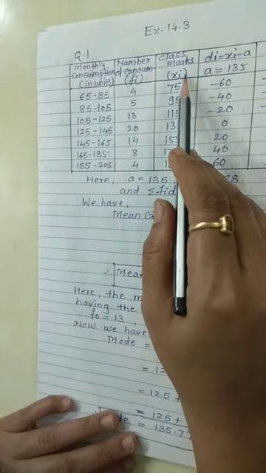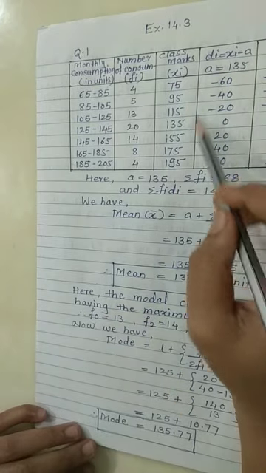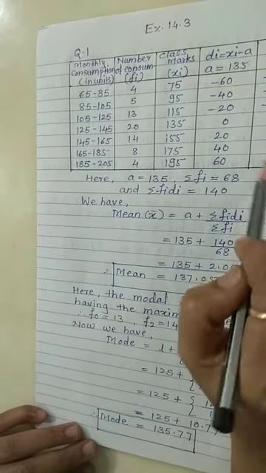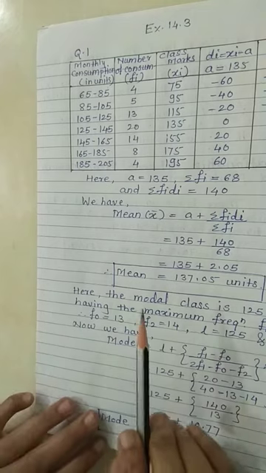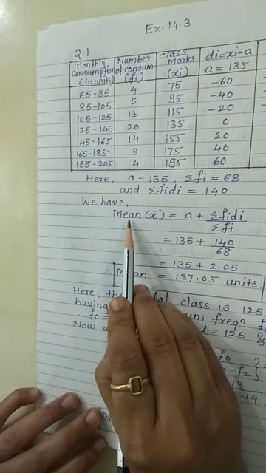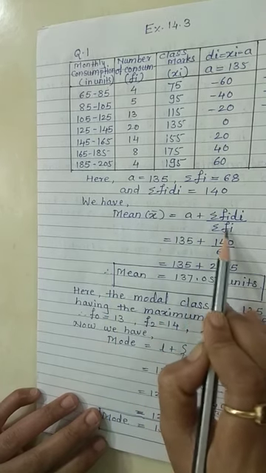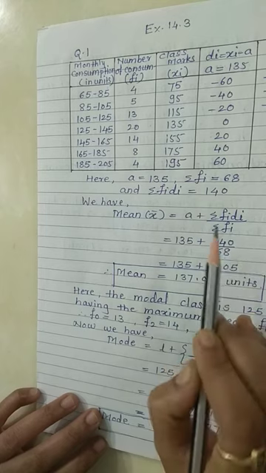Now the third column is of class marks, then the fourth column is of di and the fifth column is the product of fi and di. Now for the assumed mean method, the formula of the mean is equal to A plus summation fi di upon summation fi.